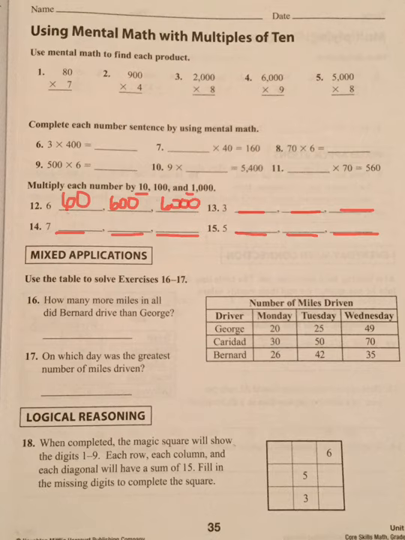Okay. All right, let's clear that. All right, the last couple of problems are just a mixed practice, things that you should already have looked over and learned. Number 16, how many more miles in all did Bernard drive than George? So you're using this table right here to answer the questions. So understanding the question is, how many more miles did Bernard drive than George?